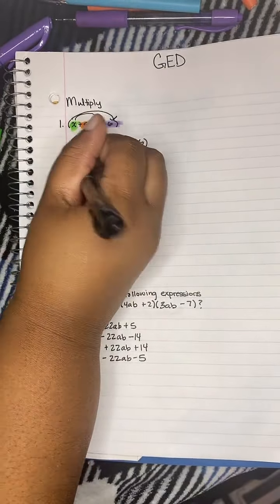So you could do this multiple ways, you guys. We could do it with FOIL. We can do it with the distributive property.